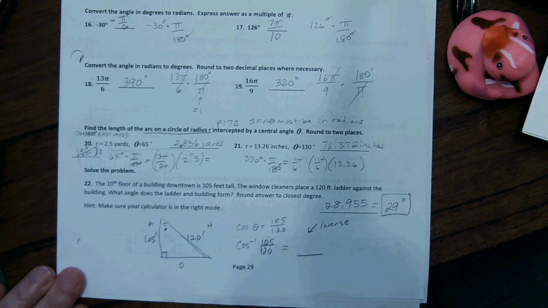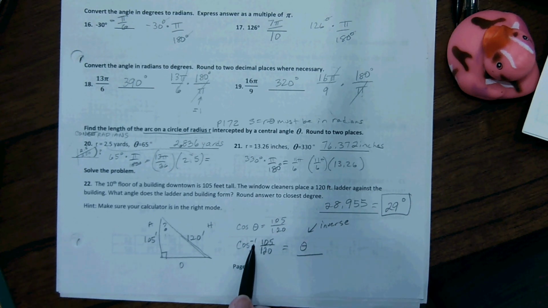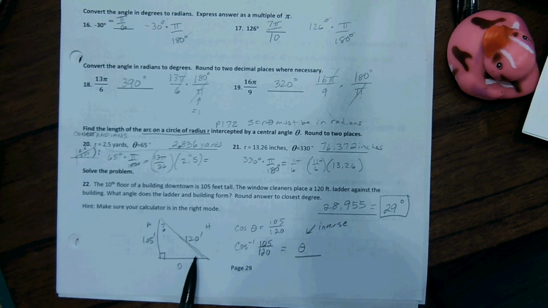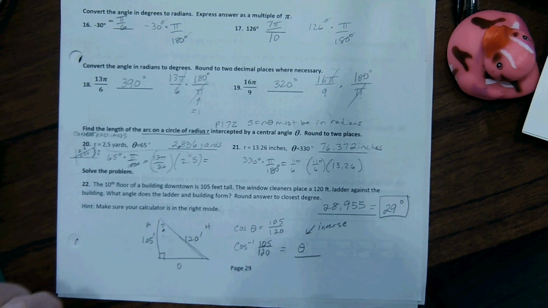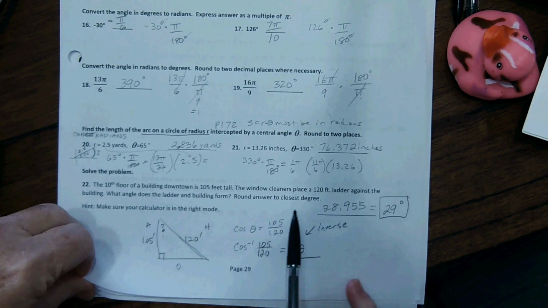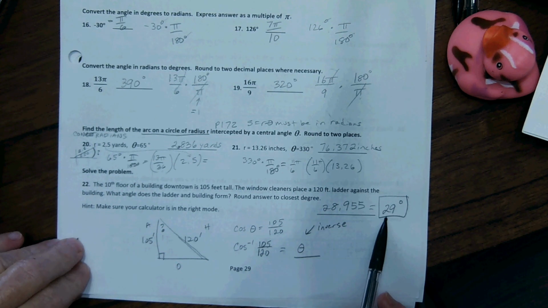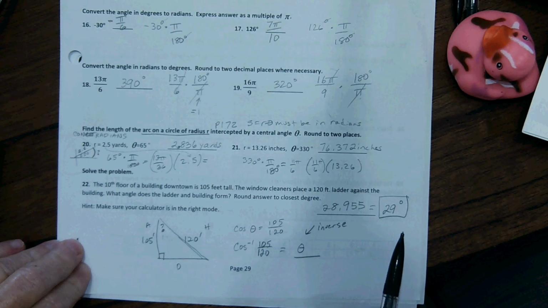the building. In order to find that, I have the cosine of theta. I'm solving for theta now, and when I go to solve for theta, I'm going to use the inverse cosine function. I would like you to pay attention to this and be aware of how to do this. You probably know it from geometry, but this is something that you do need to know. It asked to round to the closest degree, so a 29-degree angle. When you're doing this, you want to make sure that your calculator is in degree mode.